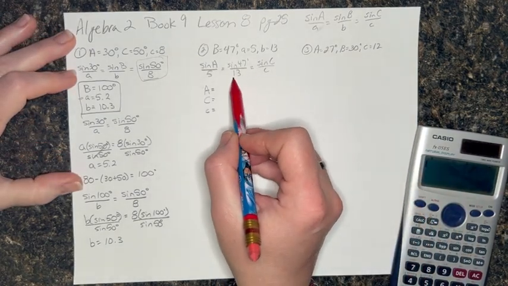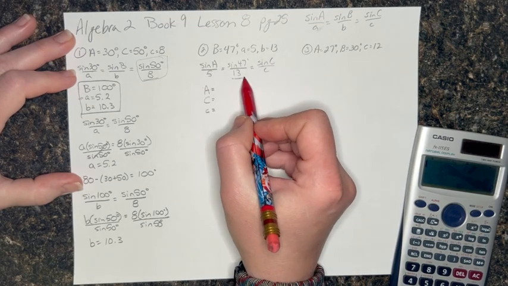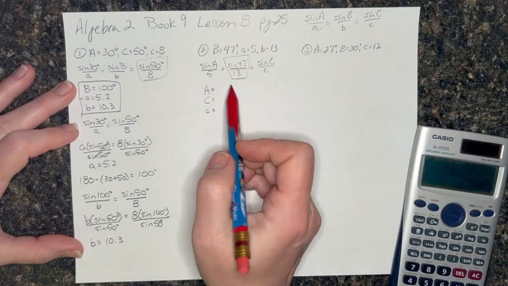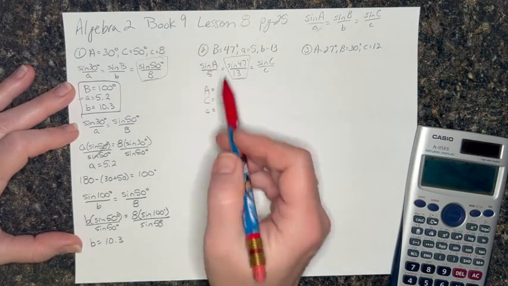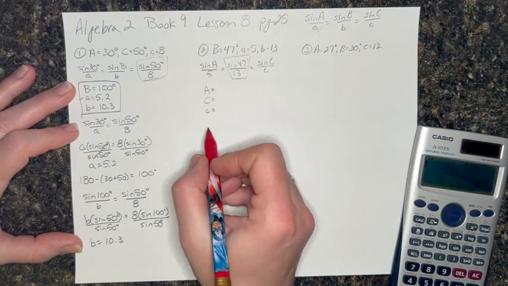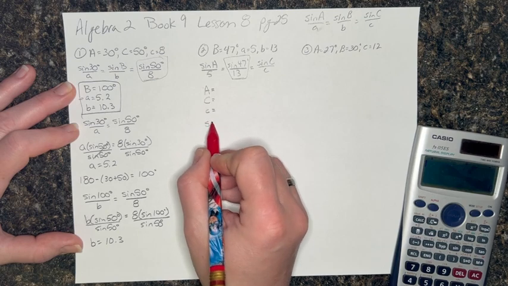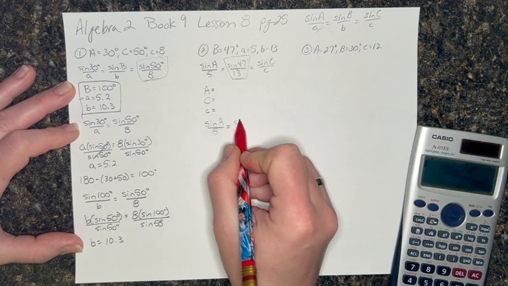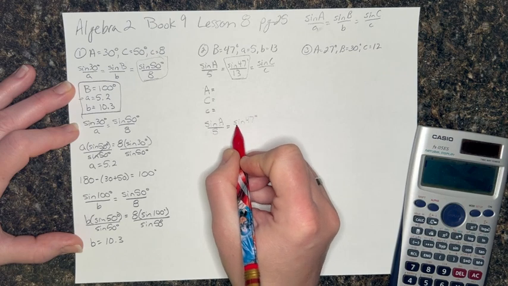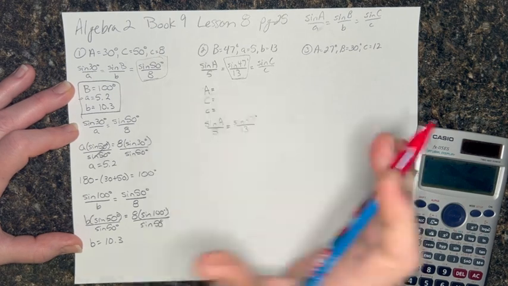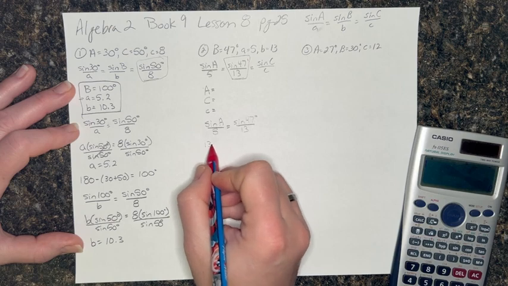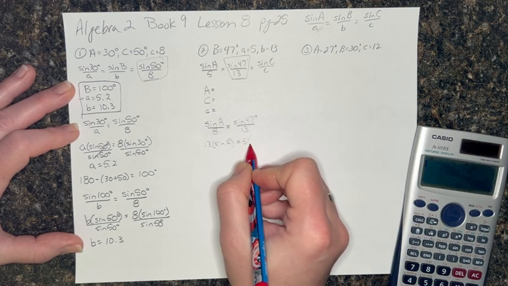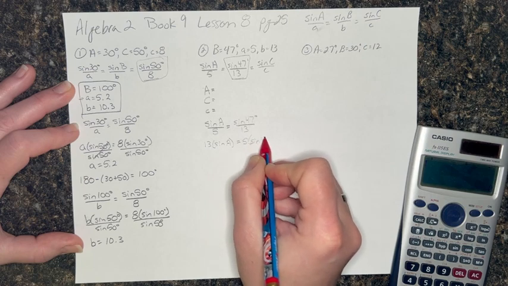This right here is our complete ratio. It has all of the parts. So we're going to use that, and we'll start with the A, because we need the angle A. So we have the sine of A over 5 equal to the sine of 47 degrees over 13. Cross multiplying gives me 13 times the sine of A equal to 5 times the sine of 47 degrees.